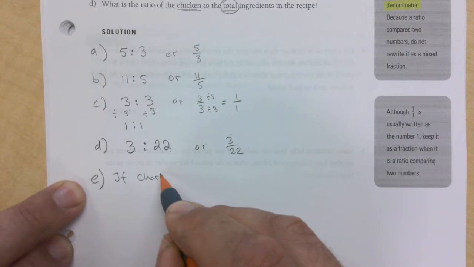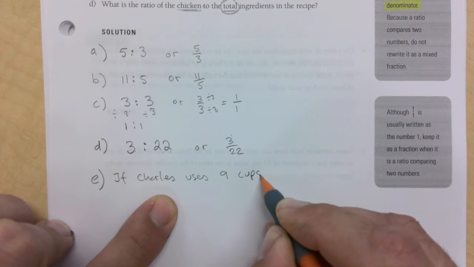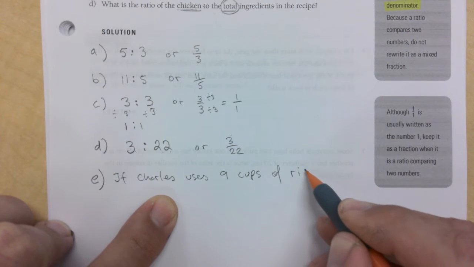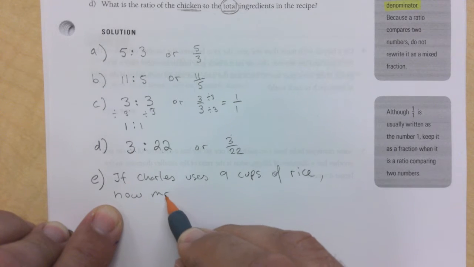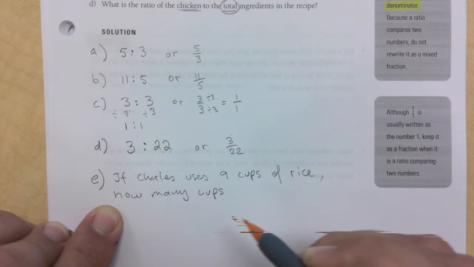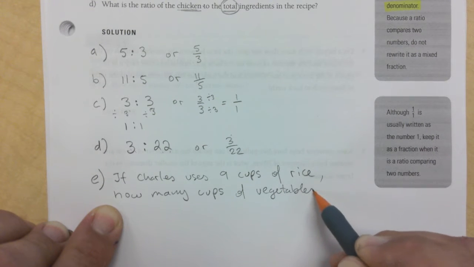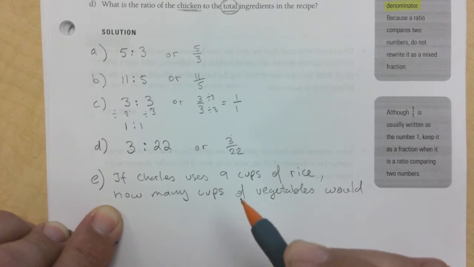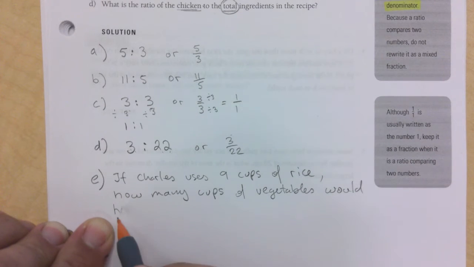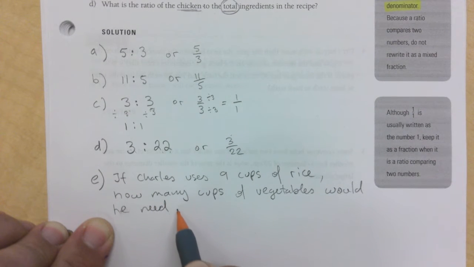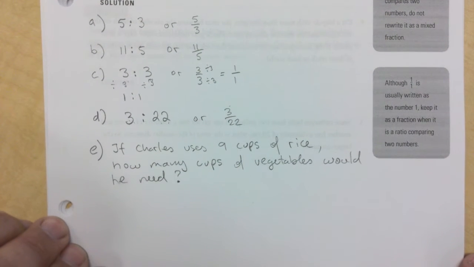If Charles used 9 cups of rice. So write that down.